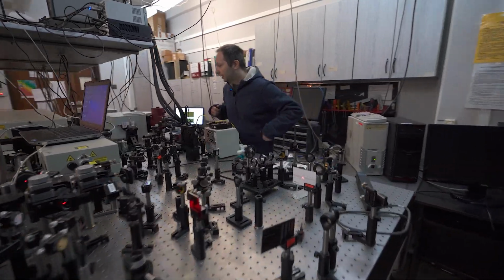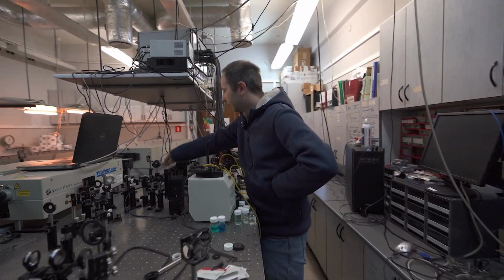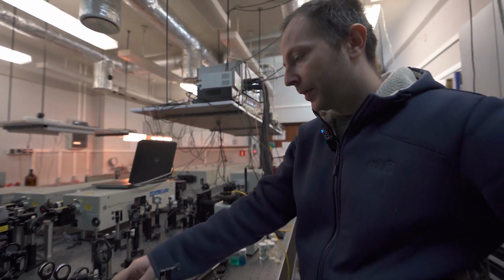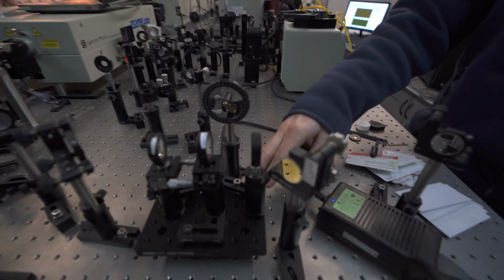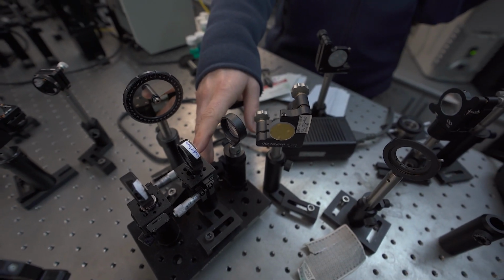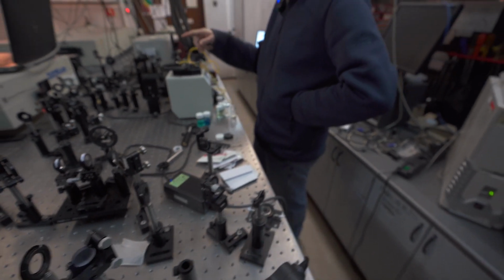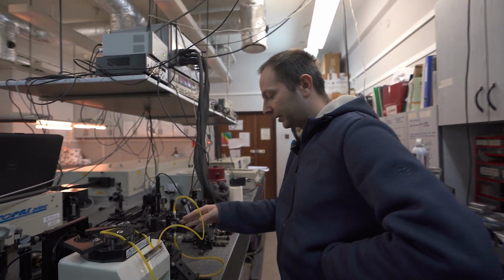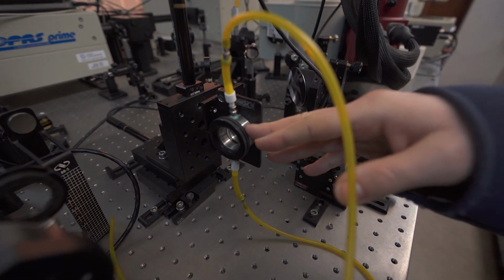During the experiment, we changed the delay between pump and probe pulses using this delay line, which is here. For a probe, we can also use white light continuum, which is generated on this sapphire plate here. So in the end, both beams, pump and probe, are overlapped in the sample position, which is here.